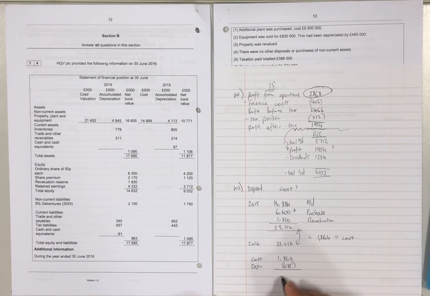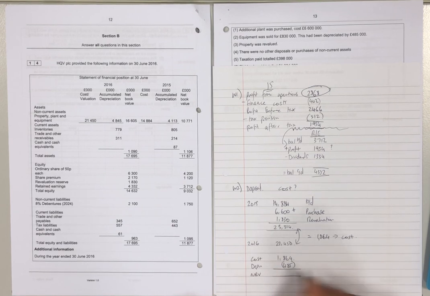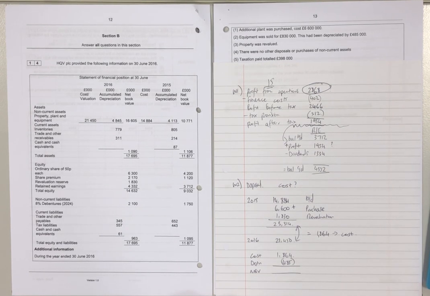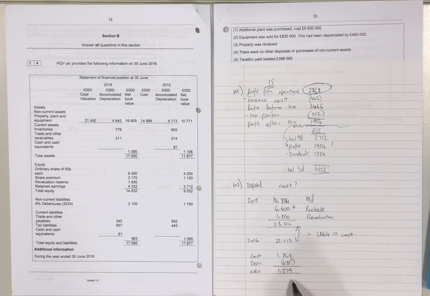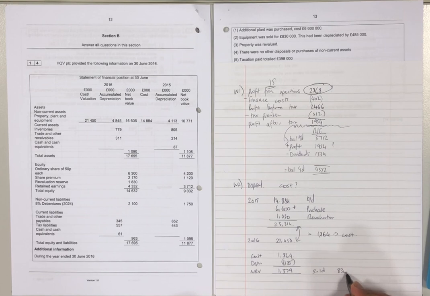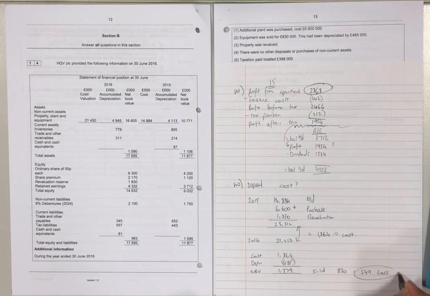Cost minus depreciation equals net book value: minus 485 is 1379. This is the net book value. We sold it for 830, so we made a loss, 549 loss.